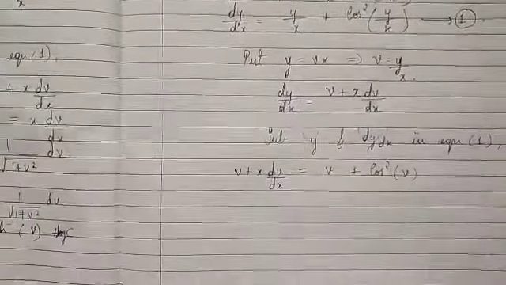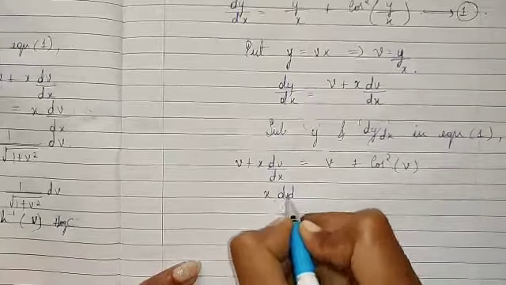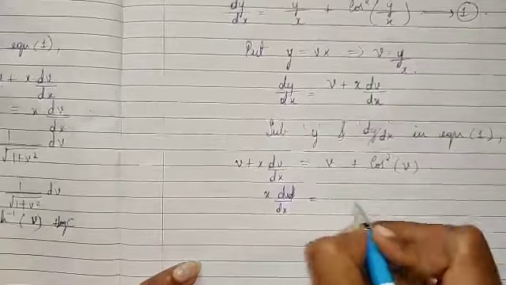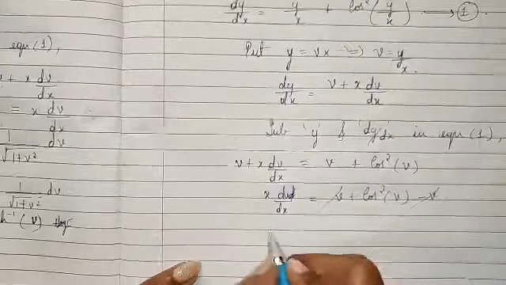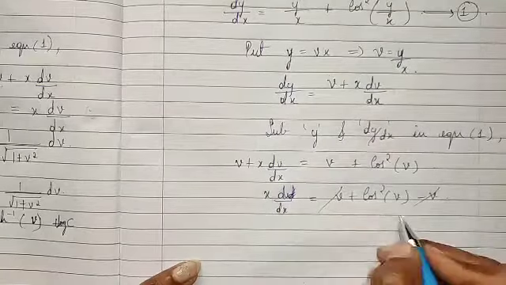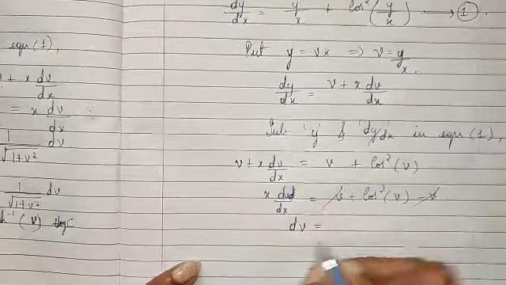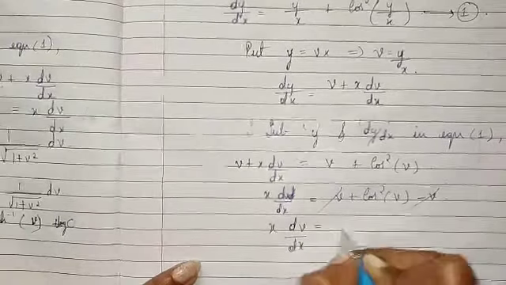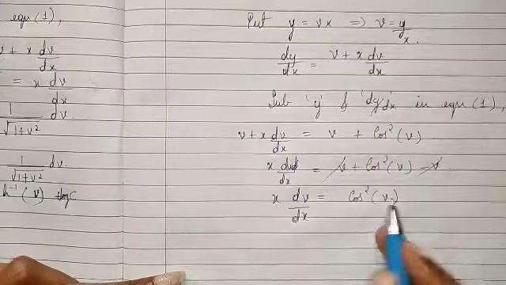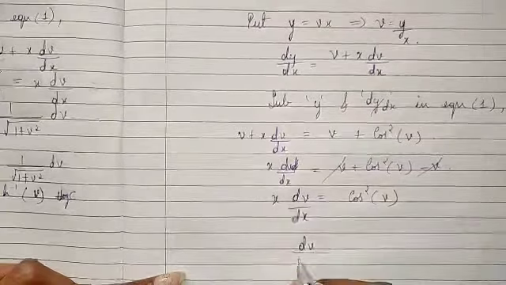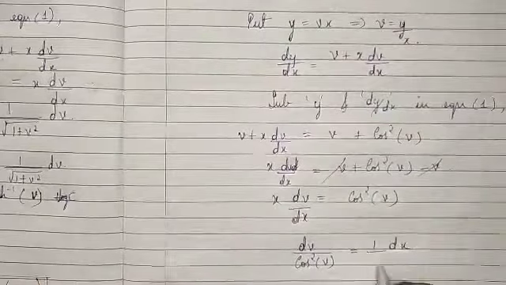Now variable separable form. Okay, we'll bring this v to the other side. What happens? x dv by dx is equal to v plus cos square v minus v. So plus v minus v gets cancelled. Again bringing the dx to the other side and x terms to the side, what happens? dv, this I'll bring to the other side. Okay, I'll write one more step, that would be better. Okay, cos square v. Now bring the x term to the side and v terms to the side. What happens? dv by cos square v is equal to dx by x, right?